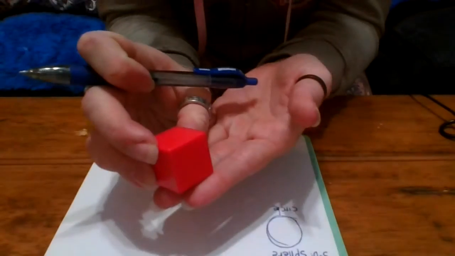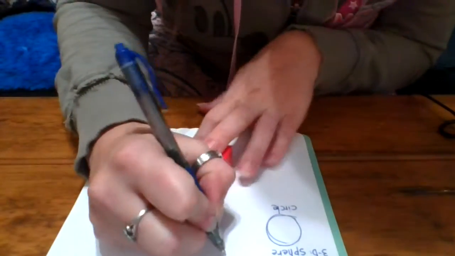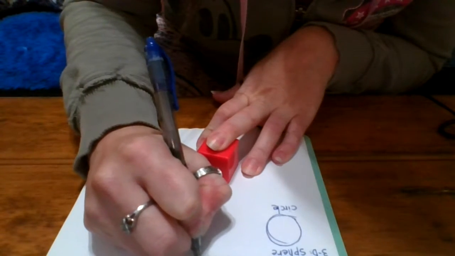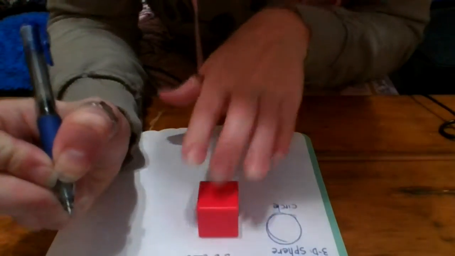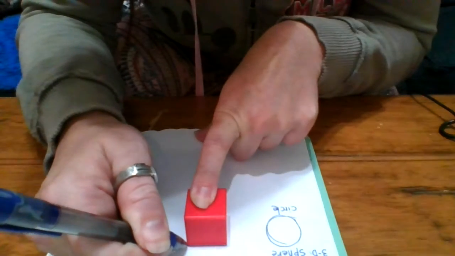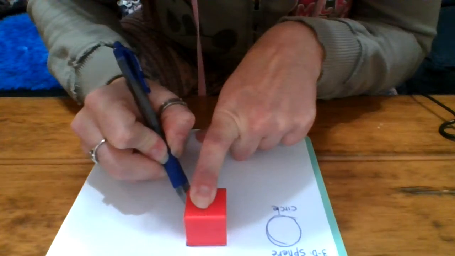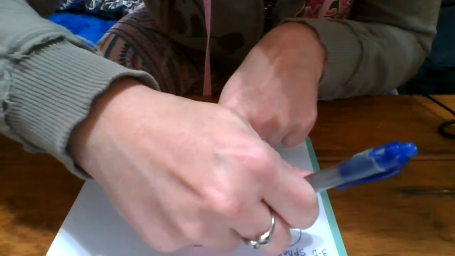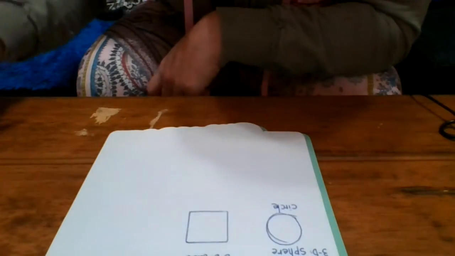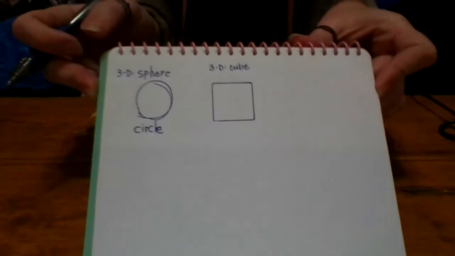Let's go to our cube, our box, our ice cube, our die. So I'm going to write 3D up here. You'll notice my writing is going to be a little easier to read when I don't write it upside down. And I'm going to trace around the edge. And I only have to do one side because the cube, like we saw in the last lesson, has the same shape on every side. So here is my cube.